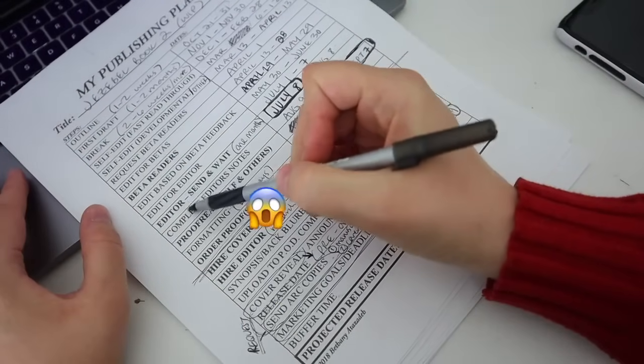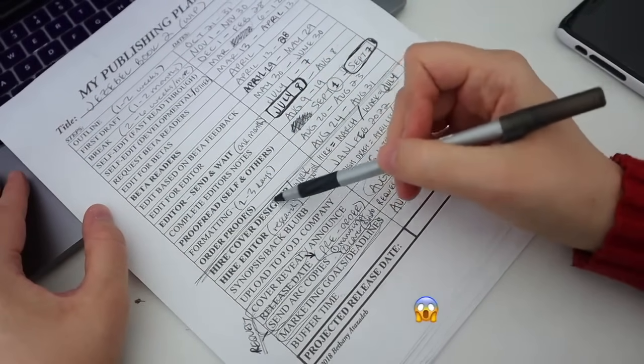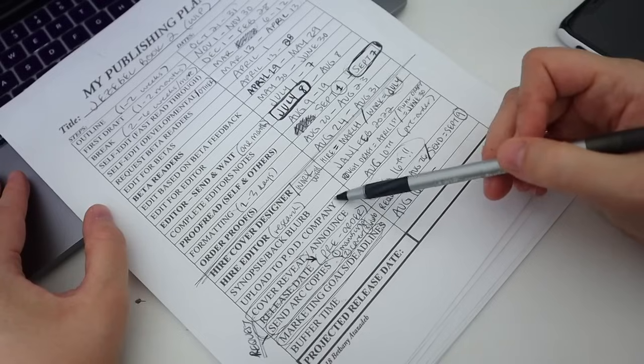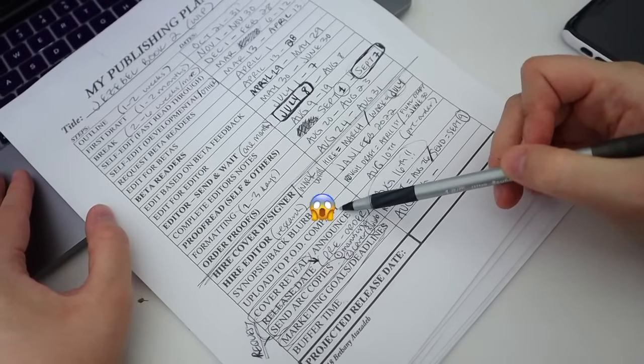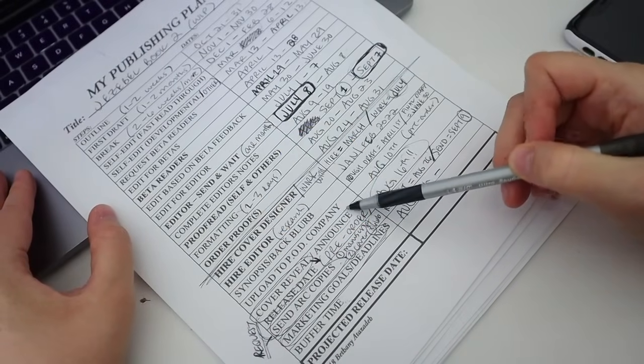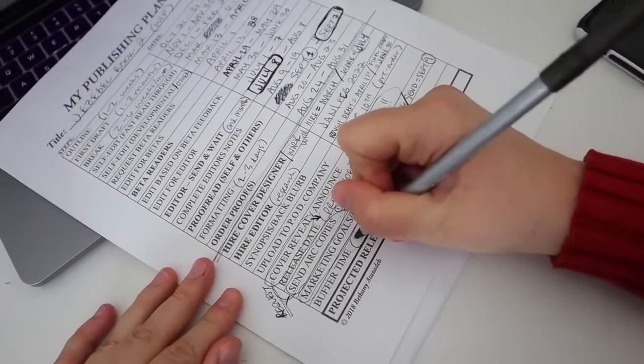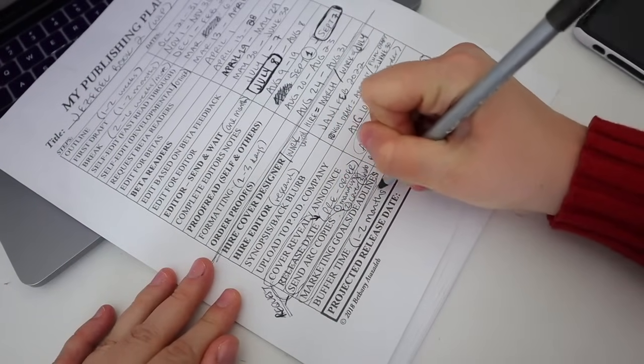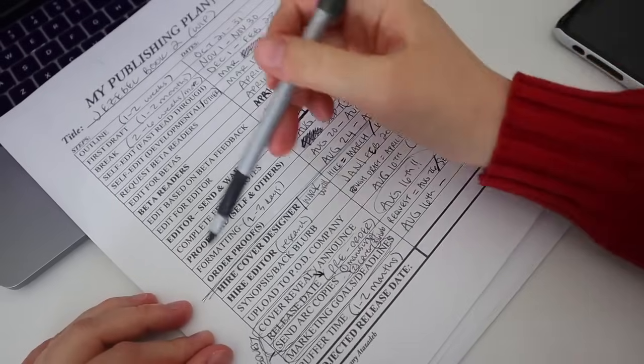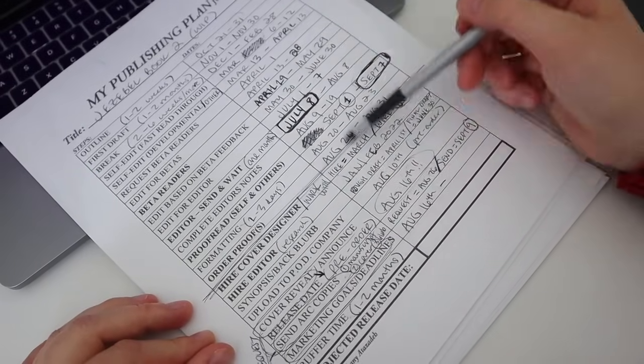You might have your editor needing more time, or your cover designer needs more time, or maybe when uploading to the print on demand company there are errors and you have to go back and figure that out. Whatever the case may be, you want to give yourself some buffer time, and I personally like at least 1 to 2 months of extra time that may get eaten up by some of these steps that was unexpected.